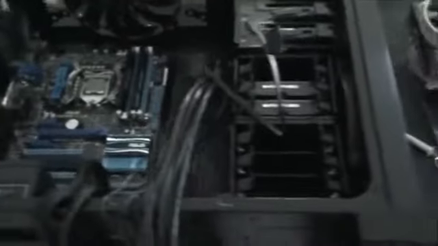Okay, so I've started the build. I've installed all of the hard drives. I've got the two Western Digital Green 2TB in there, and in the top there I've got the Corsair Force 3 60GB SSD.